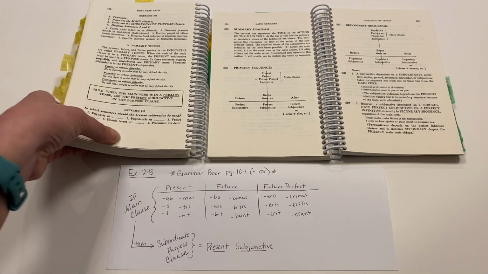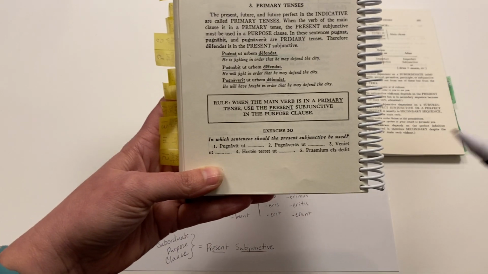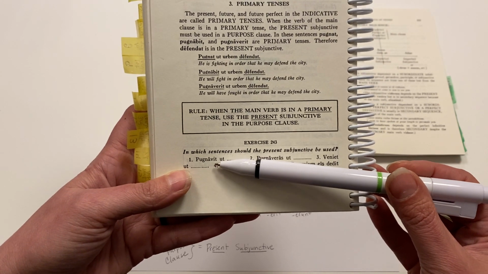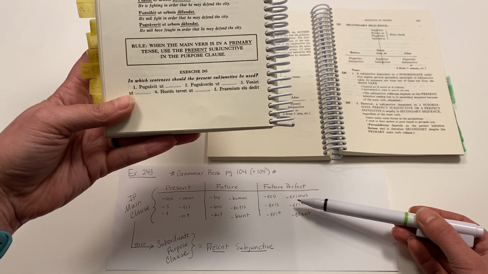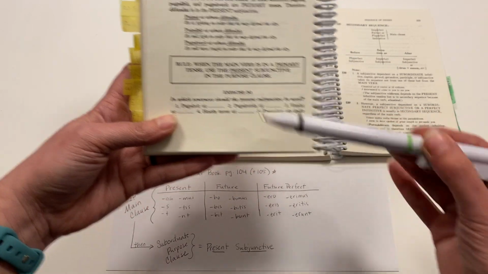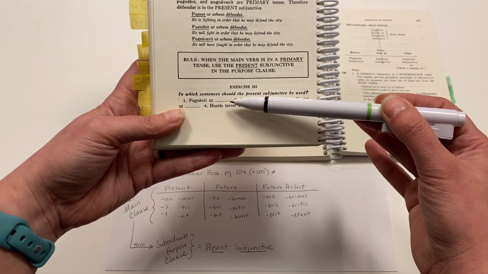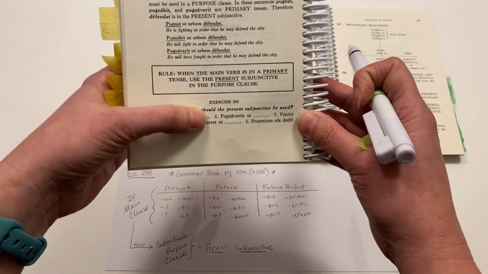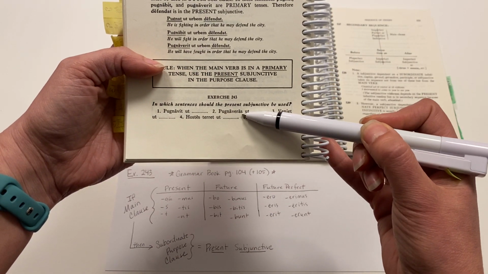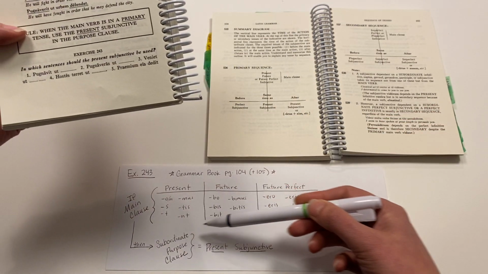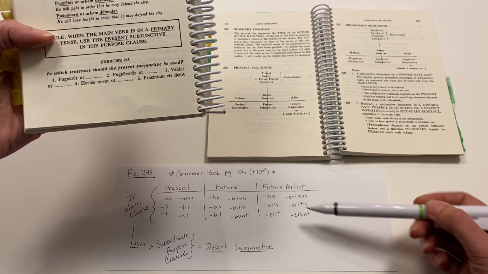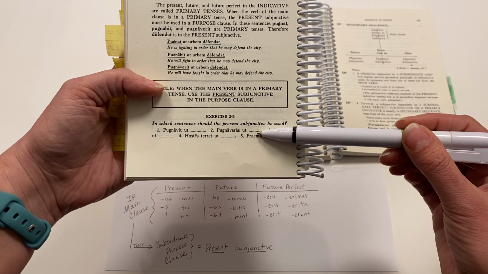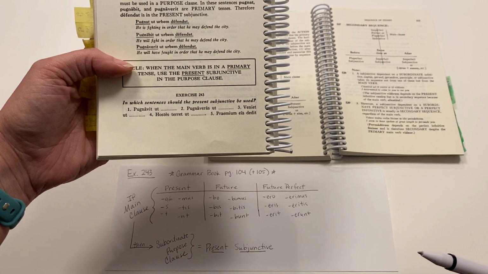Okay, so let's just look at the first half. We see pugnavit. This ending is not present or future. In fact, it is perfect. Not future perfect, but perfect. Therefore, one will not take the present subjunctive. Let's look at 2. Pugnaveras. Eras is not included in any of these endings in the main clause. So, in the secondary clause, we will not use the present subjunctive.